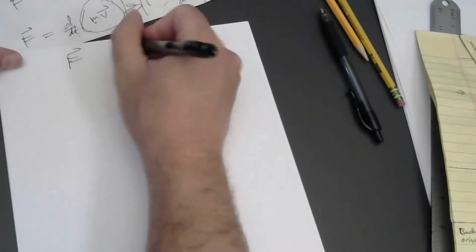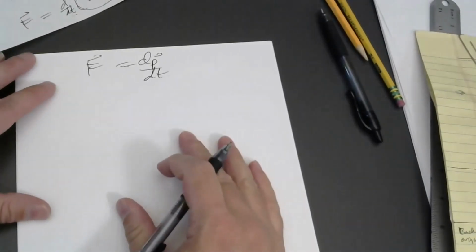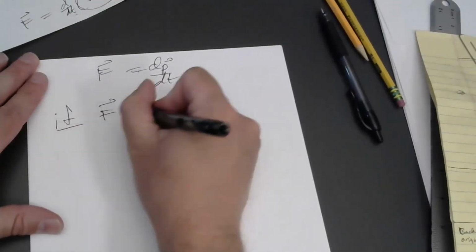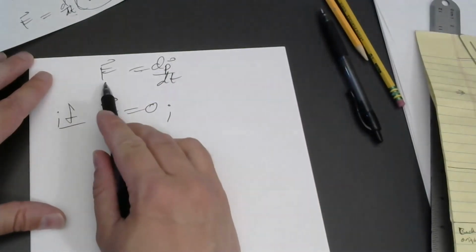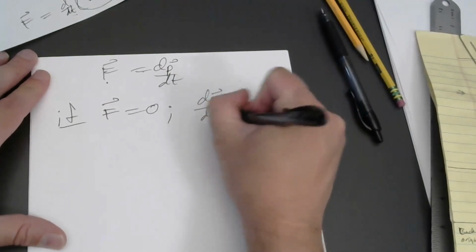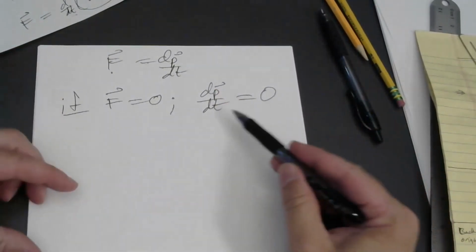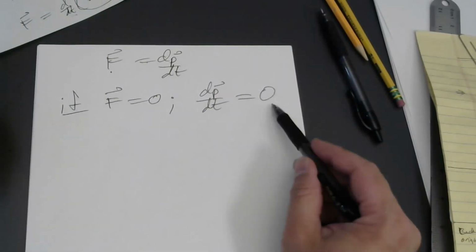So let me continue with this equation. Force is the time derivative of momentum. If the net force on this particle is 0, if the left side is 0, then the right side must also be 0. So if you're not applying a force to something, its time derivative, or the rate of change of its momentum, should be zero.